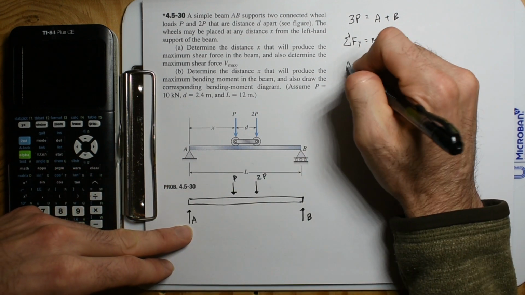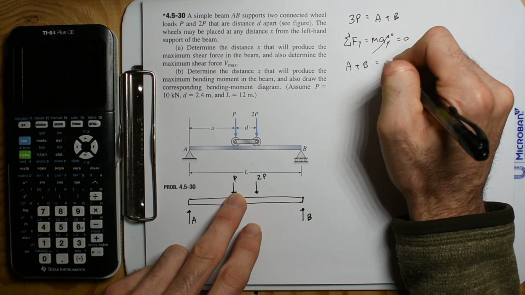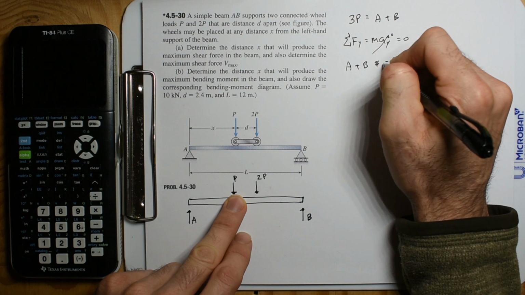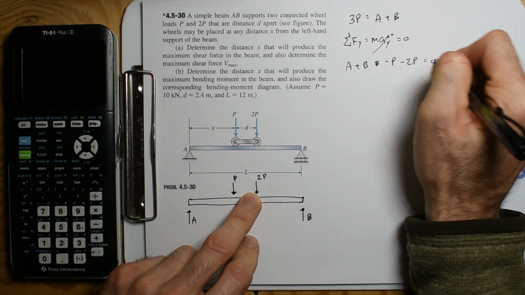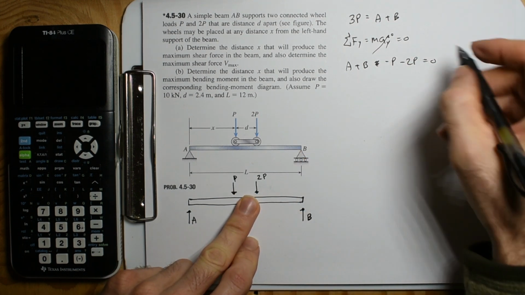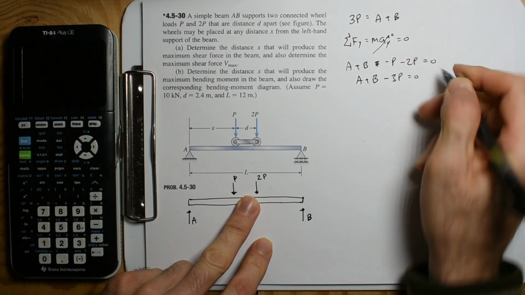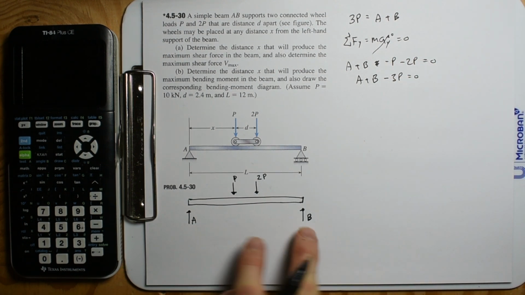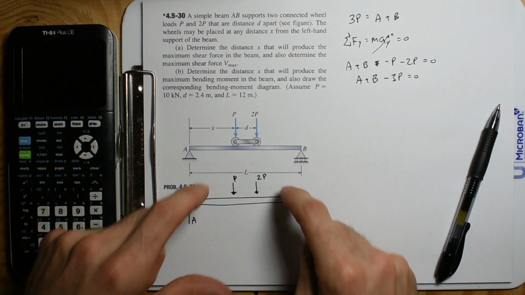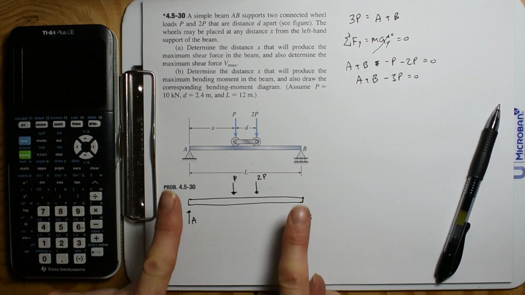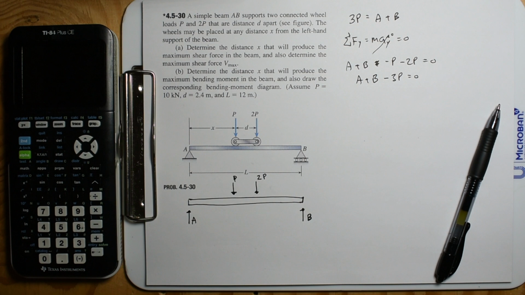And then sum the forces. You'd say A plus B minus P minus 2P is equal to 0. So that's the full equation, and we have A plus B minus 3P is equal to 0. But you can just see that if we have this thing floating and we have 3P down, we have to balance it with these forces up.